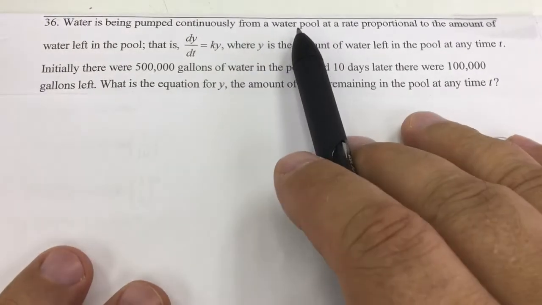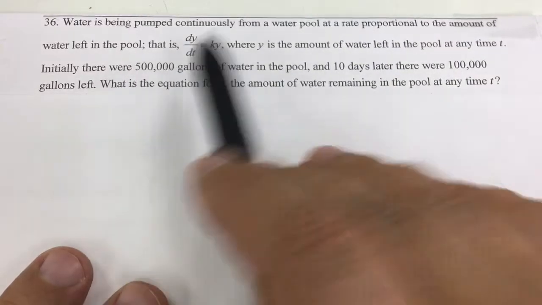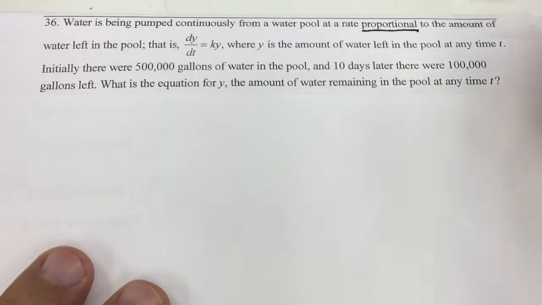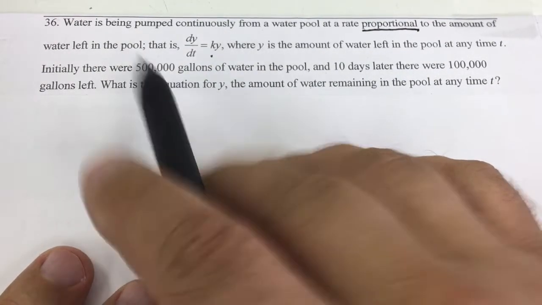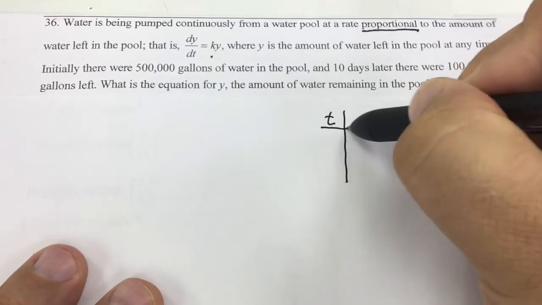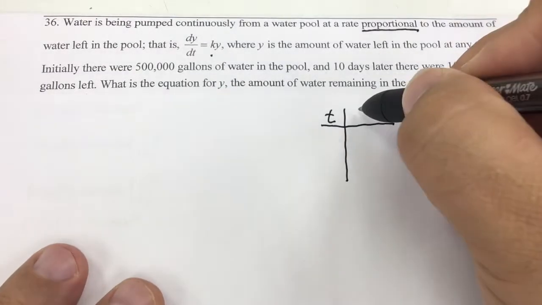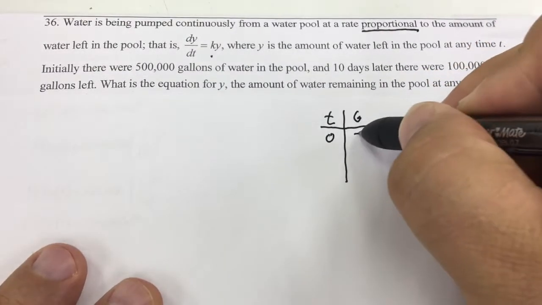Number 36, water is being pumped from a water pool at a rate proportional to the amount of water left in. Notice, if they say proportional, it's probably going to be a differential equation question. And they give me the layout where y is the amount of water left in the pool at any time t. Initially, there were 500,000 gallons. So we're going to have a t and, I don't know, a g. So initially, that's 0. There were 500,000 gallons.